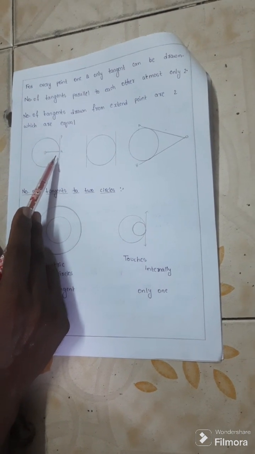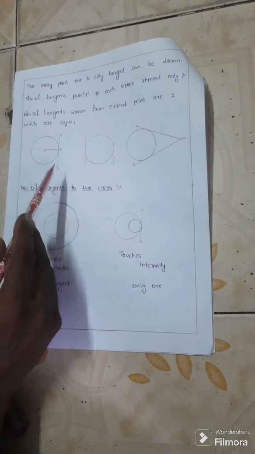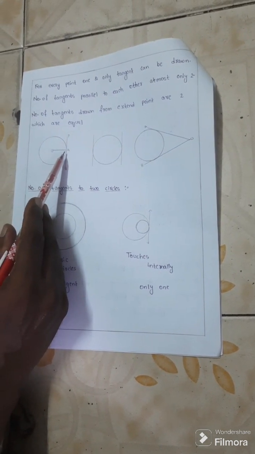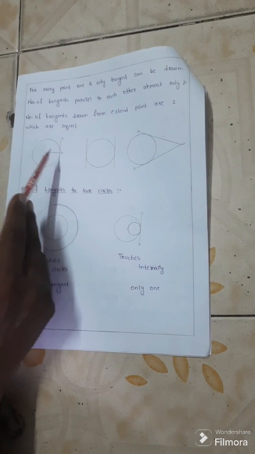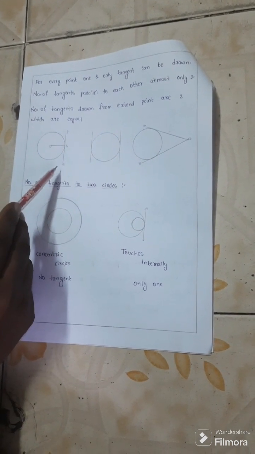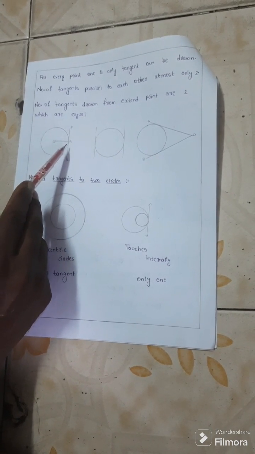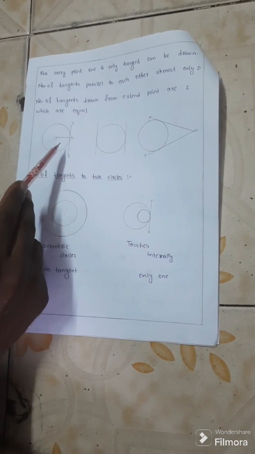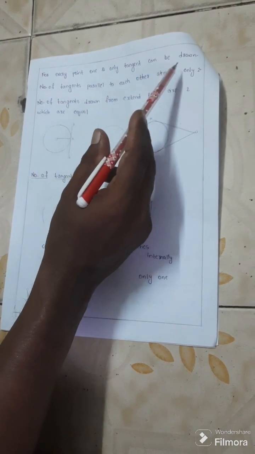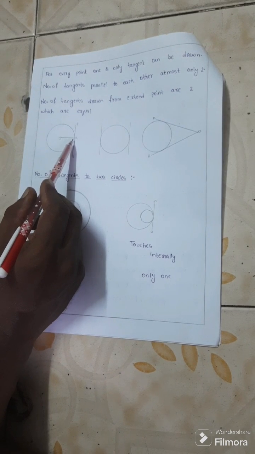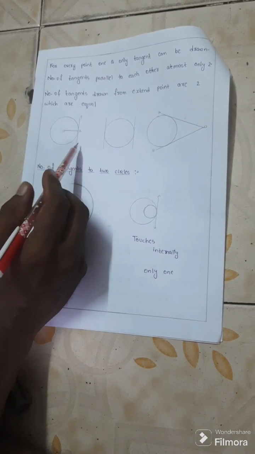Here OA is the radius. PQ is a tangent. PQ is touching the circle at one point A only, which is the point of contact. This A belongs to both the tangent PQ as well as the circle. That's why it is called the point of contact. OA is perpendicular to PQ; this is always 90 degrees. For every point, one and only one tangent can be drawn. Through the one point A taken, only one tangent can be drawn.